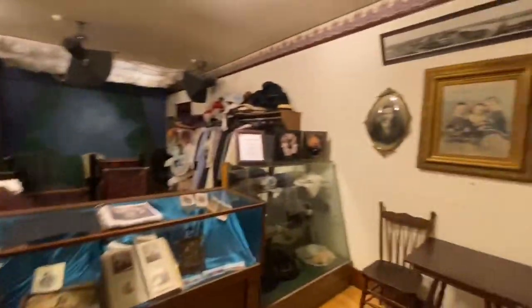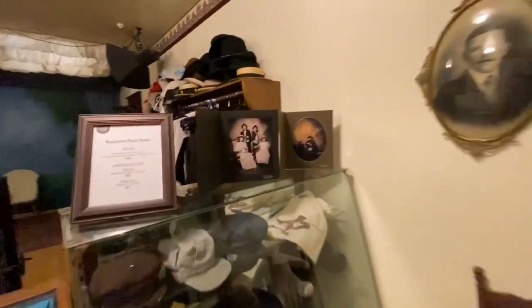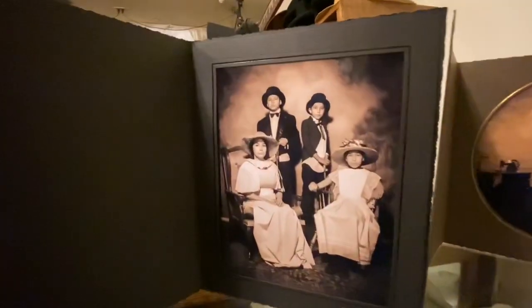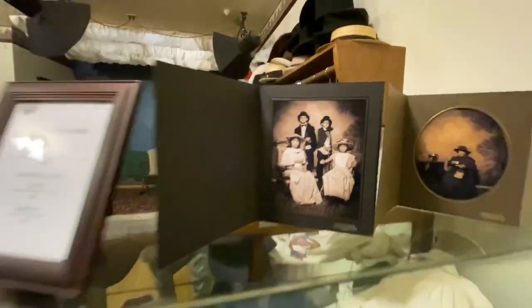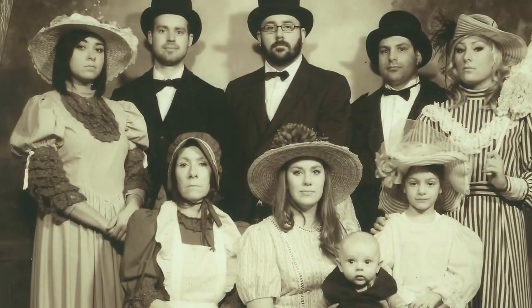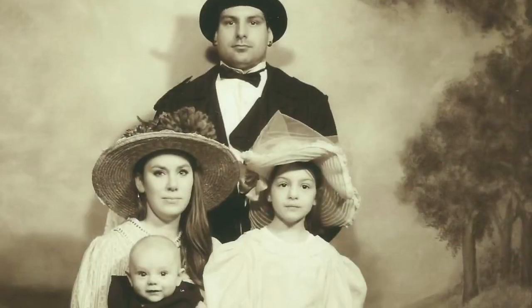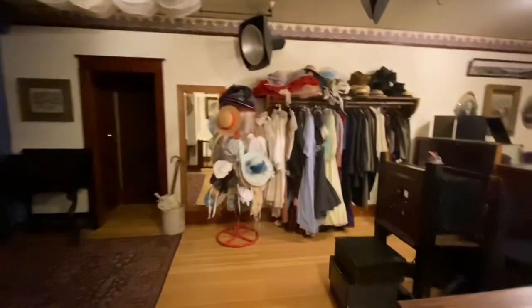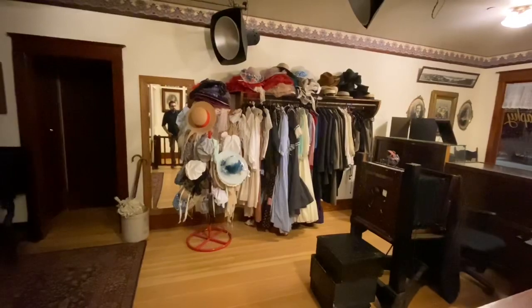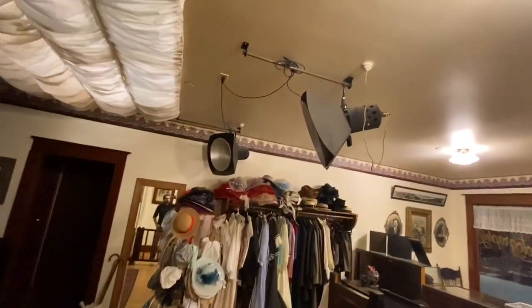So, I've got one of these done. Actually, I'll try and find a pic of that and post it right now. But yeah, an old-time photography studio. So they take those portraits, you go in here and you get dressed up for the times.